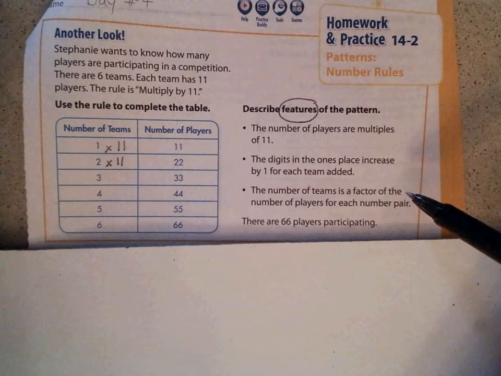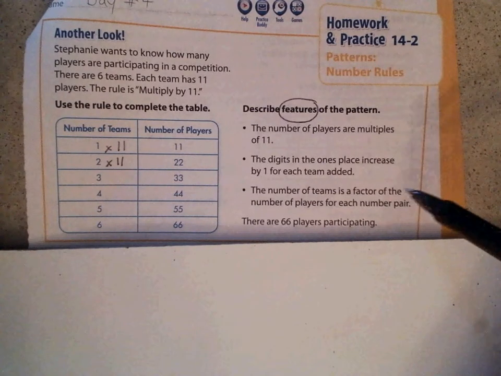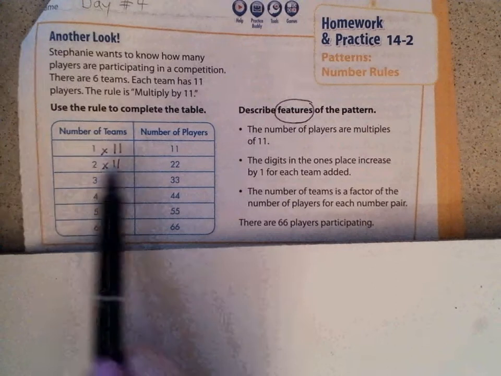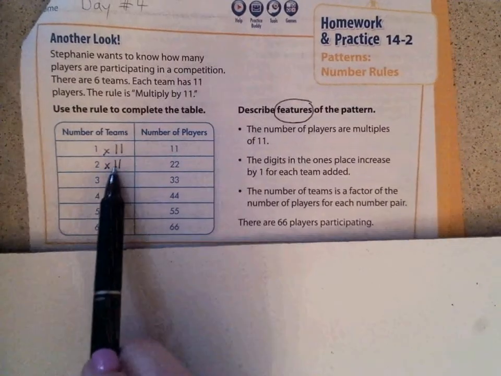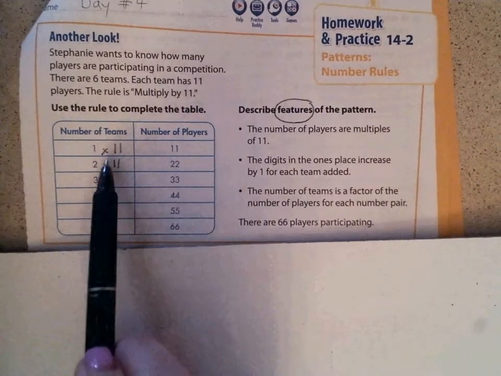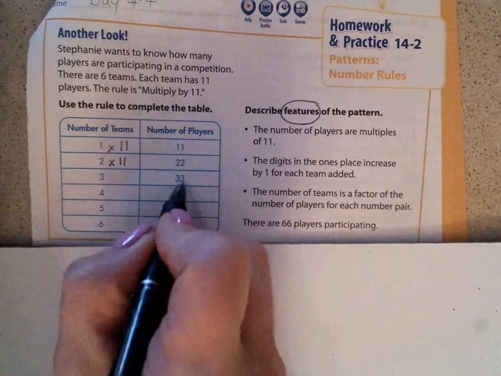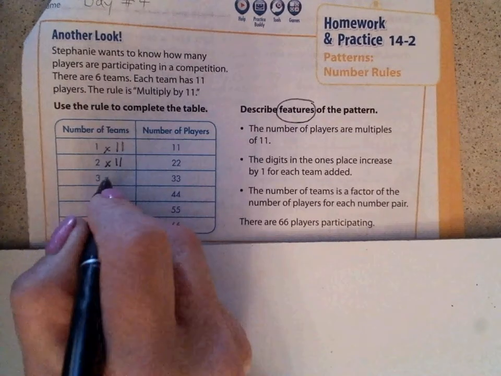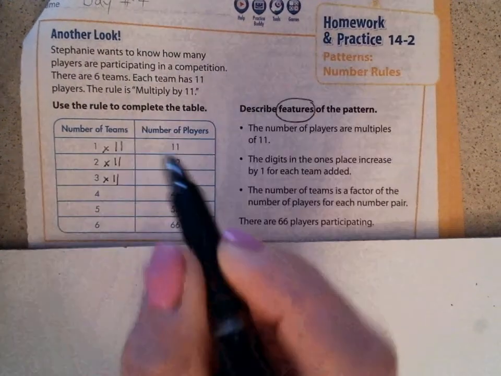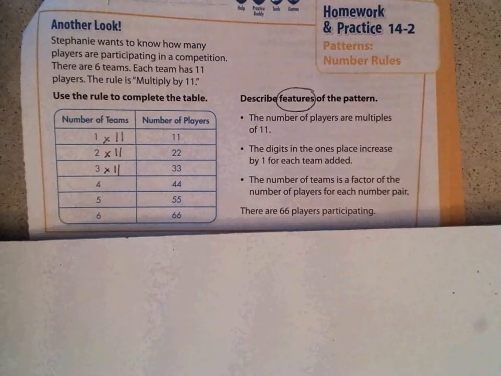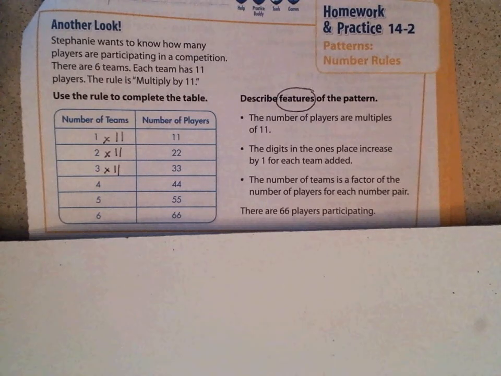And remember, factors are just numbers that you multiply by. So here, 2 is a factor of 22 because 2 times 11 is 22. And 3 is a factor of 33 because 3 times 11 gives me 33. So to answer the question, there are 66 players participating.